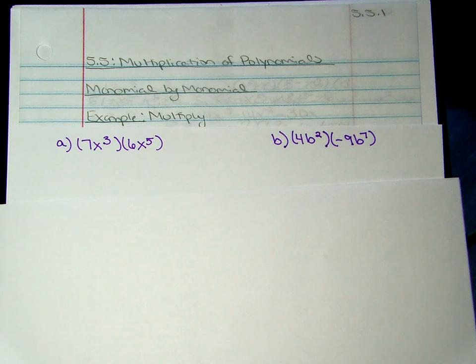Okay, so 5.5 is all going to be about multiplication of polynomials. And so we saw last time that there's a couple different classifications of polynomials. There was monomials, which only had one term. There was binomials, which had two terms. Trinomials had three terms. And then after that, we just classify them all as polynomials.